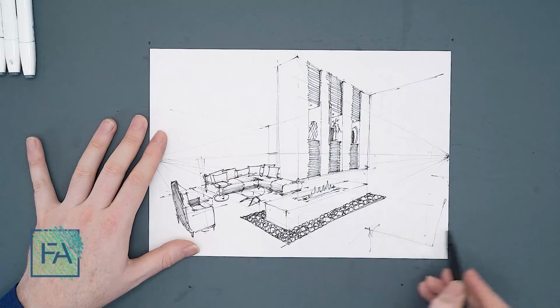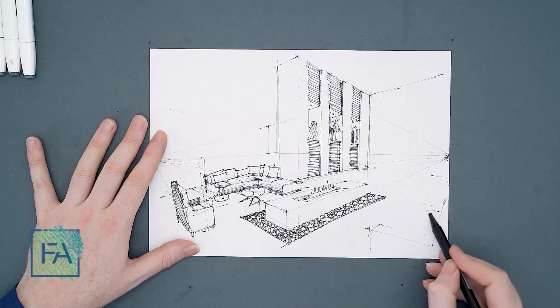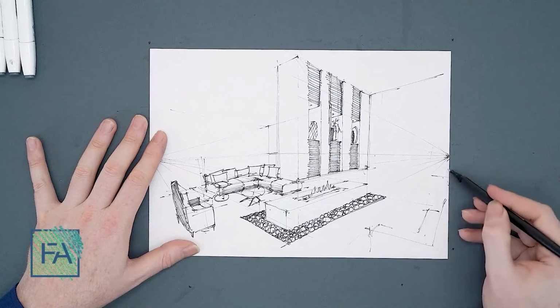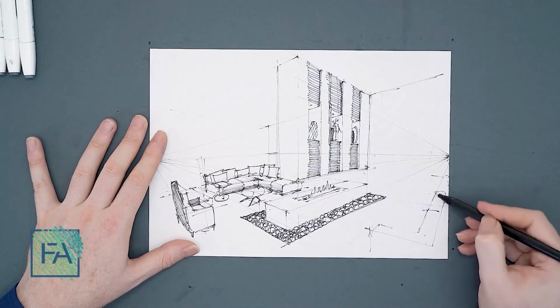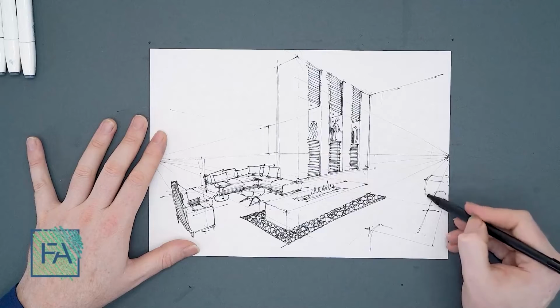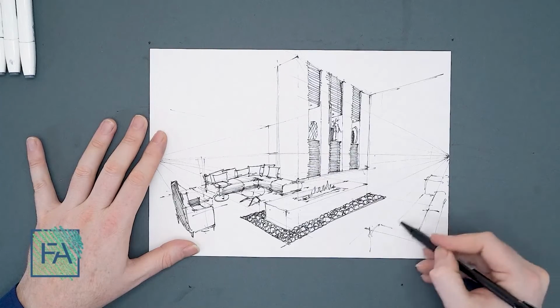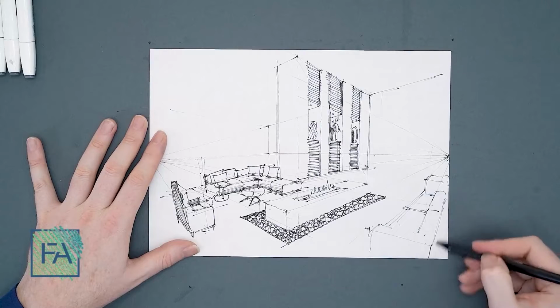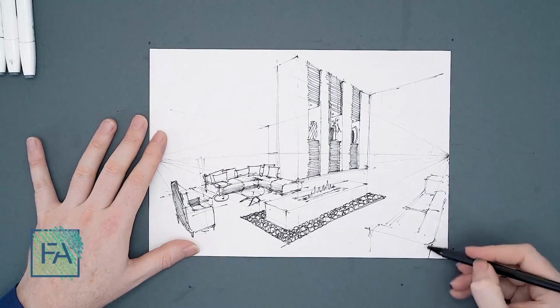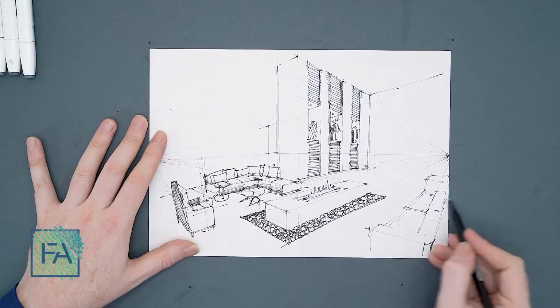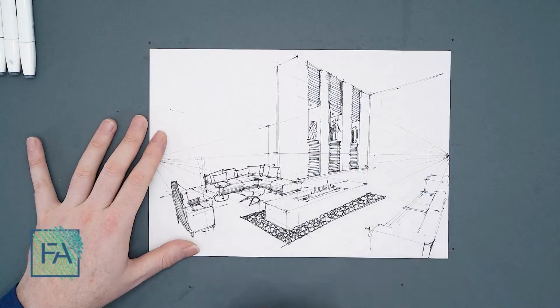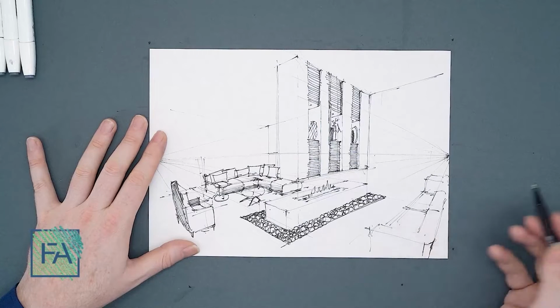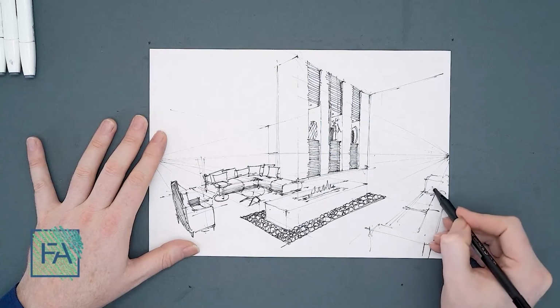We can have half of the sofa here, and half of it can't be seen. It's not in our line of sight. And this is the rest of the detail in our area.